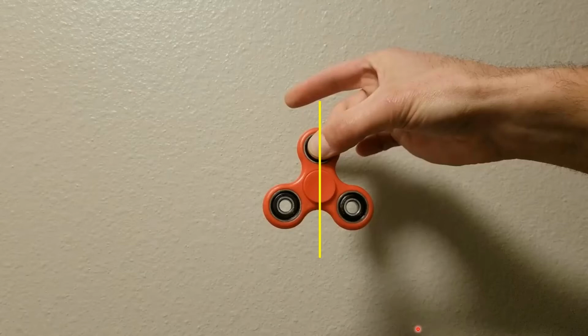So we said that gravity will act on the center of mass as if all of the object's mass was at that point. So for this example, gravity is basically treating this fidget spinner as if all the mass was right there. Gravity always points straight down, so if we use what we learned about torque, we can draw a line from our pivot point straight to where the force is being applied.